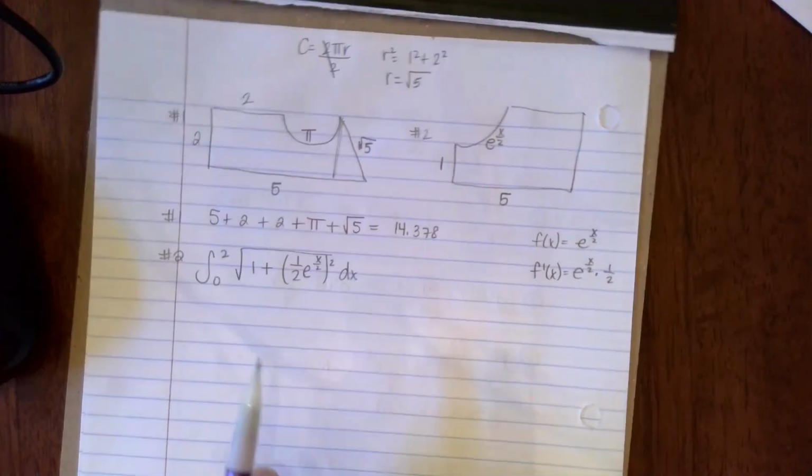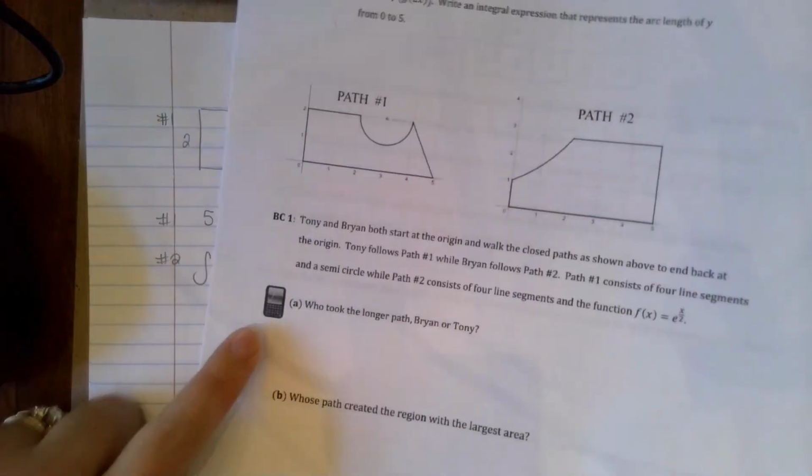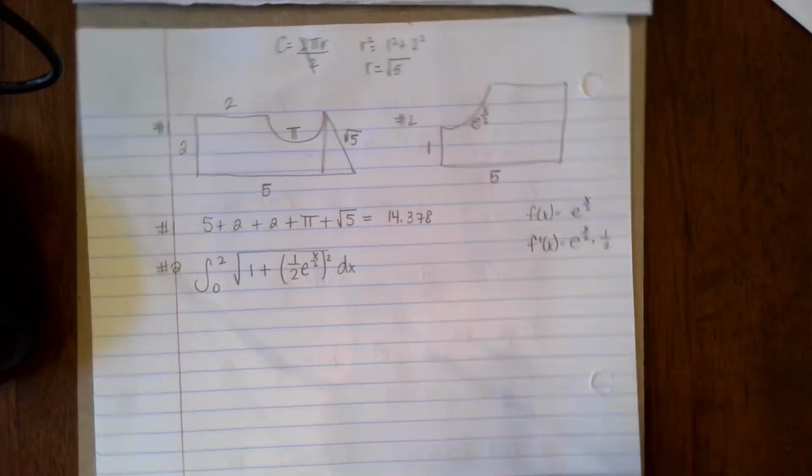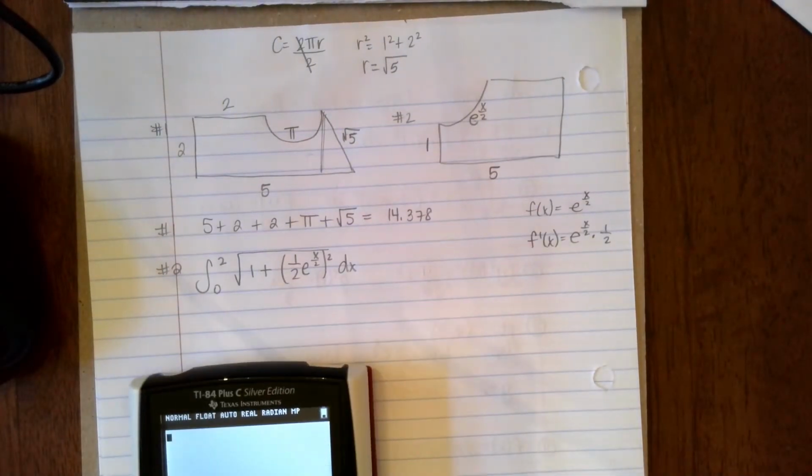Now, there's actually a little calculator picture right here, which tells you that you do want to use your calculator. I don't think they'll probably put that on the AP exam, but you're going to want to put that in the calculator. So you use math 9. We're going from 0 to 2.